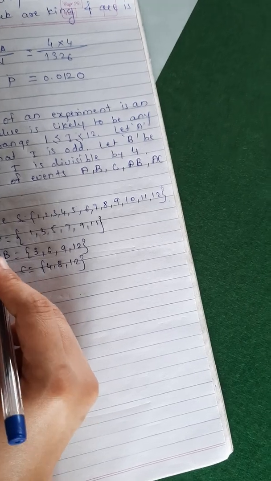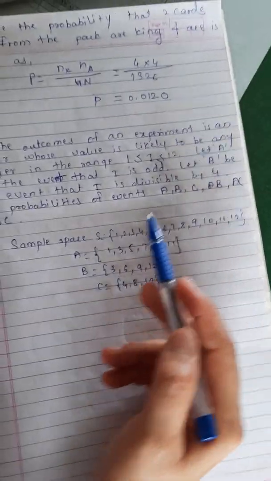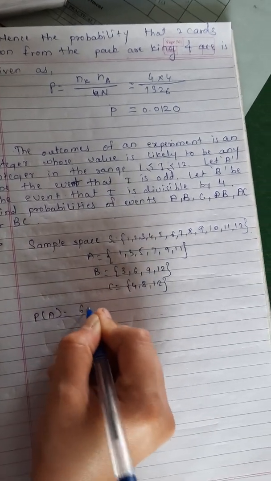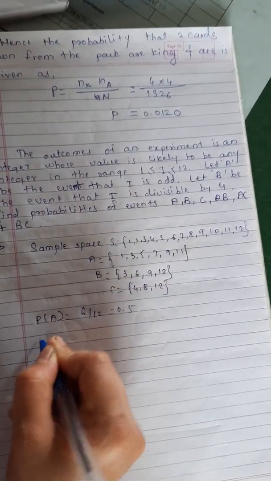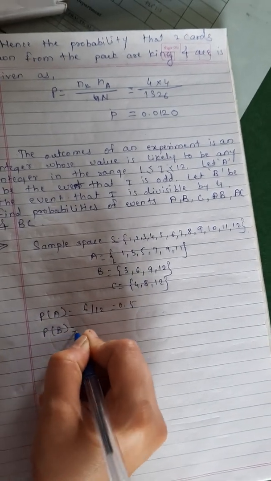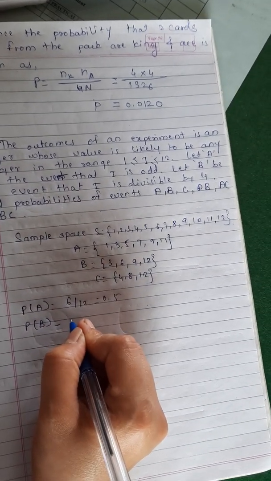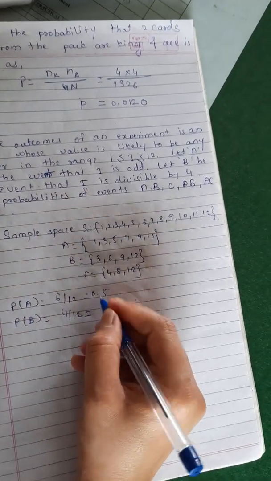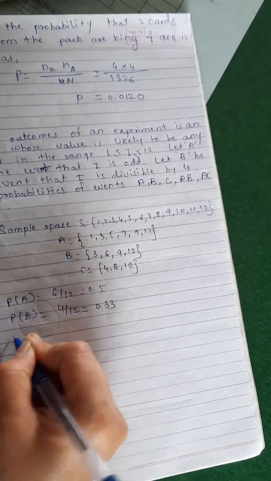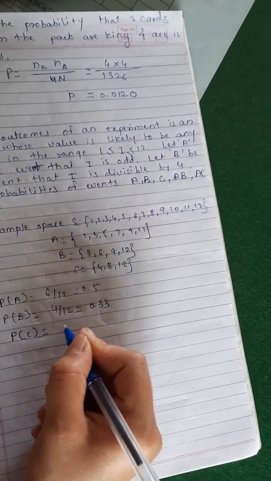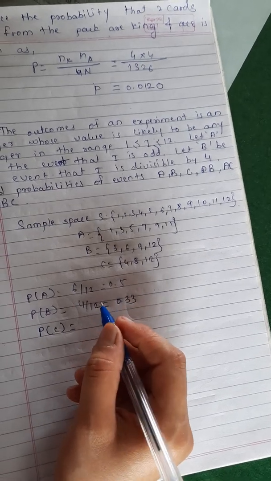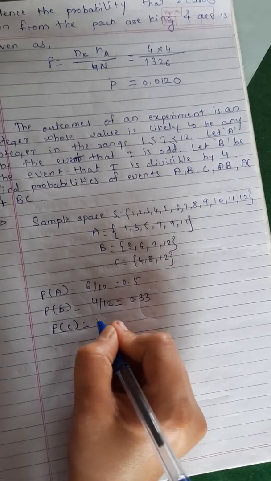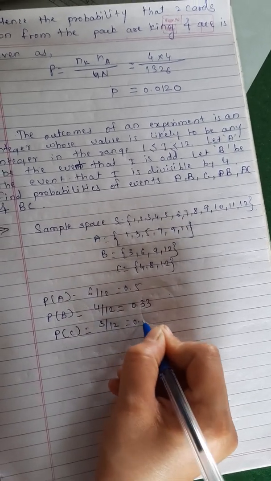So with these three sets, we can find the values by the given condition. We can write the probability we have to find. P of A is 6 by 12, which is 0.5. For B it is 4 by 12, as it is divisible by 4, it is 0.33. And P of C is 3 by 12, it is 0.25.